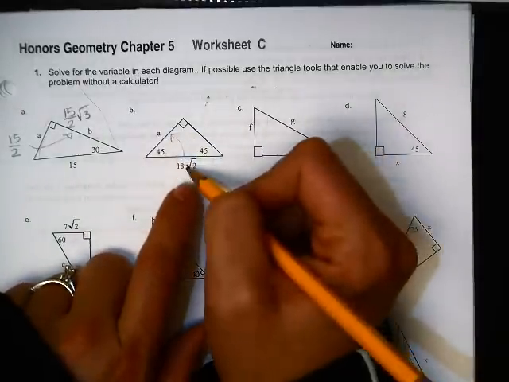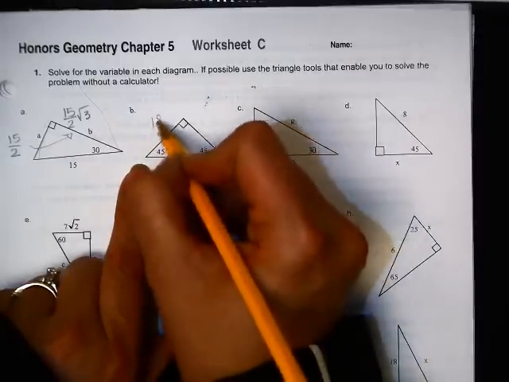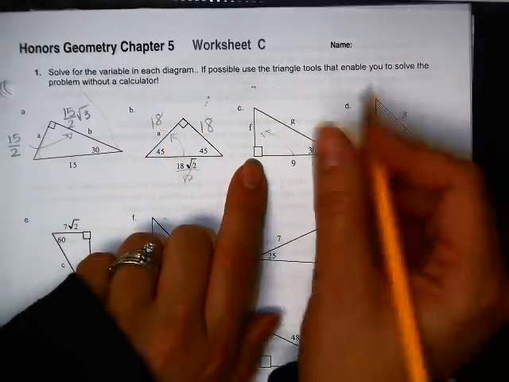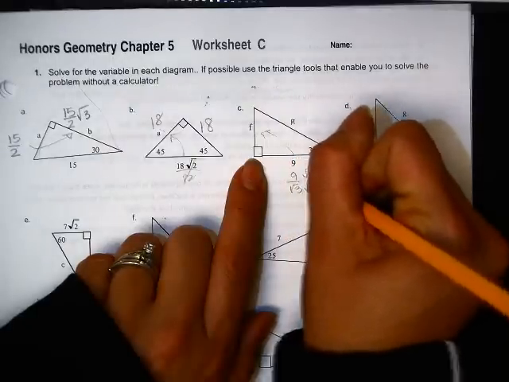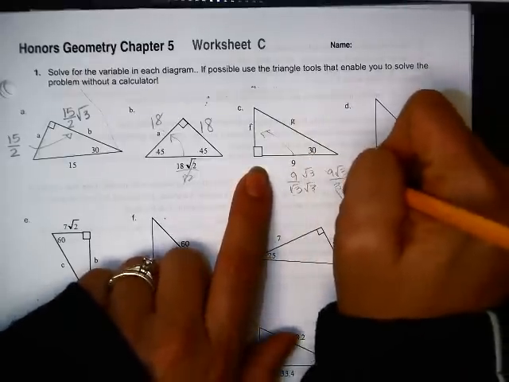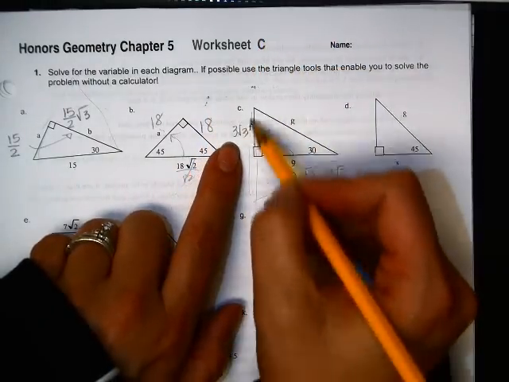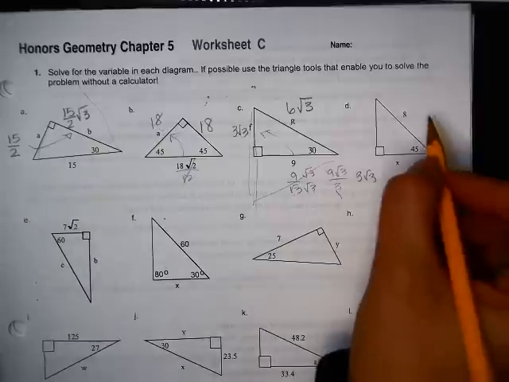This magical number is root 2 that I'm supposed to divide by, so this divided by root 2 is 18. This I'm supposed to divide by root 3. So 9 divided by root 3, rationalize the denominator. The bottom is root 9, which is 3. That gives me 3 root 3. And then remember, this whole thing is double that, so that means this is 6 root 3.